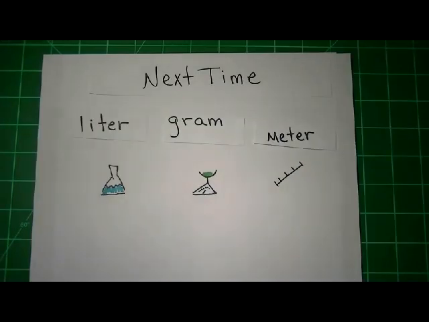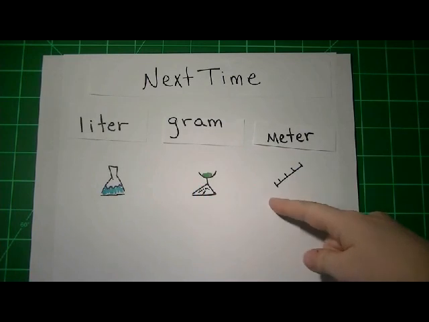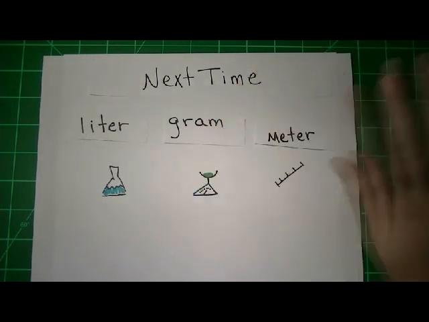Next time, when we revisit this, we'll actually give you a short lesson on how to convert from just the base measurement to something else.